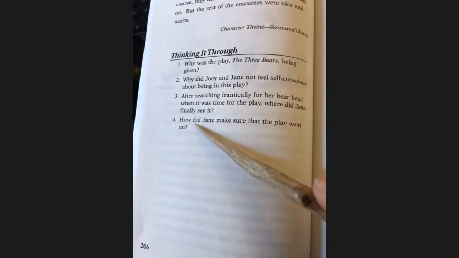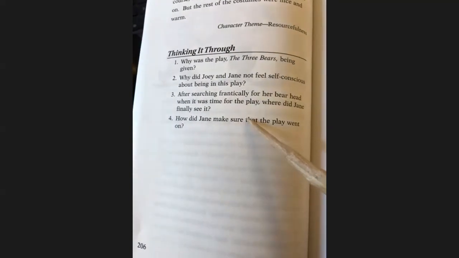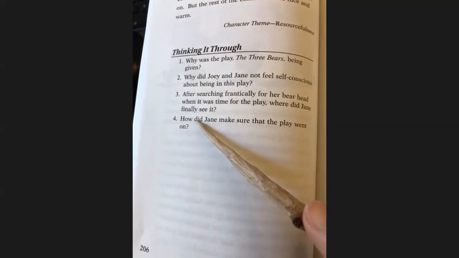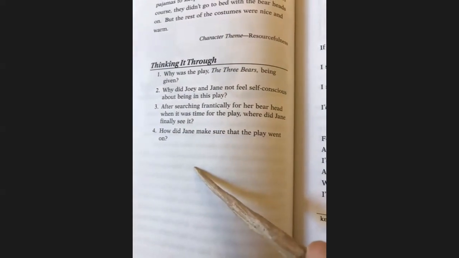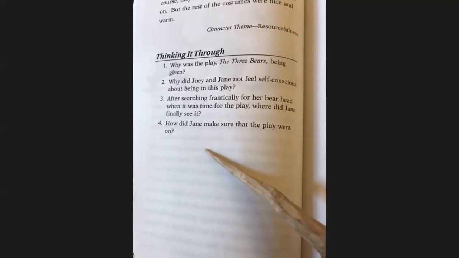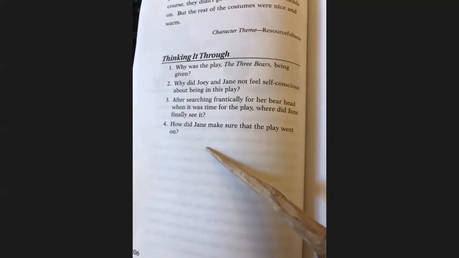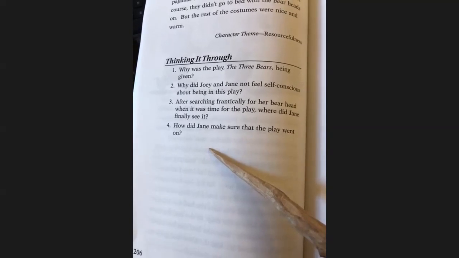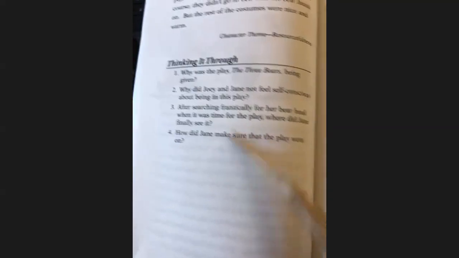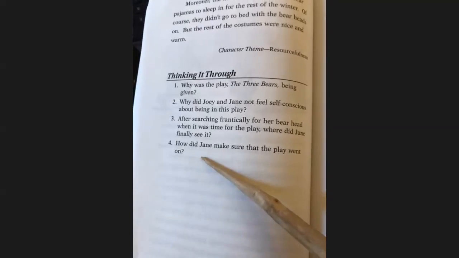Are you remembering all of this from the story? Are you comprehending the story and remembering what the story is about? How did Jane make sure that the play went on? What did she say? She said, "Class, what is it? Somebody has been trying on my head, and there it is." And she grabbed the head and put it on. That's what she said. And then she made sure it was on. So hopefully you did that.